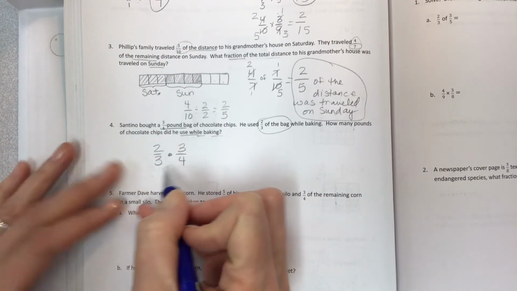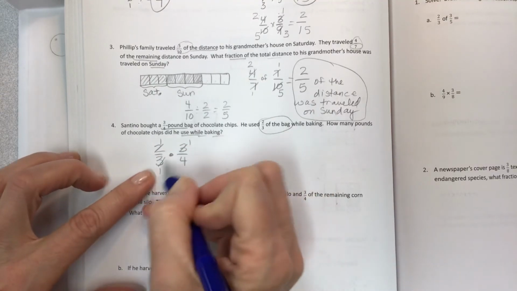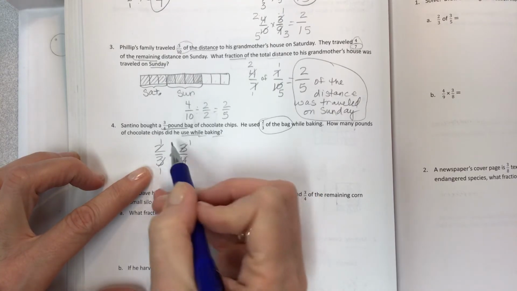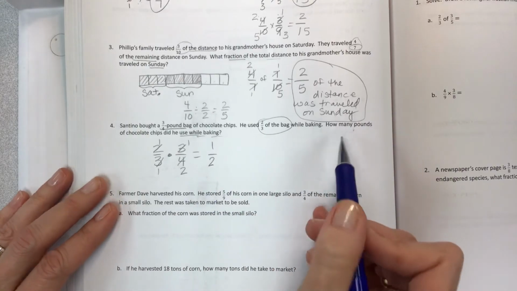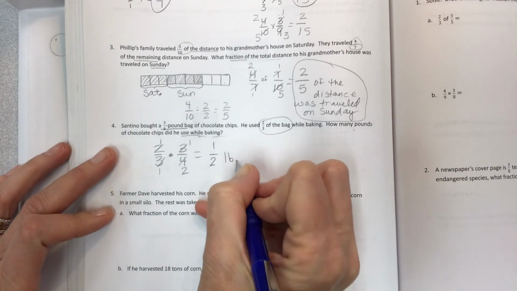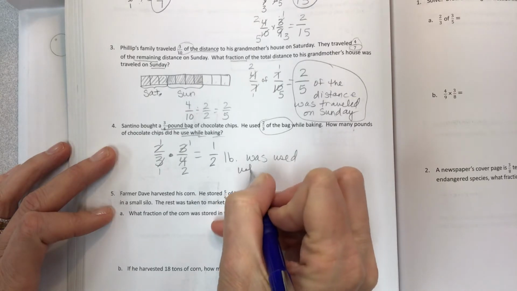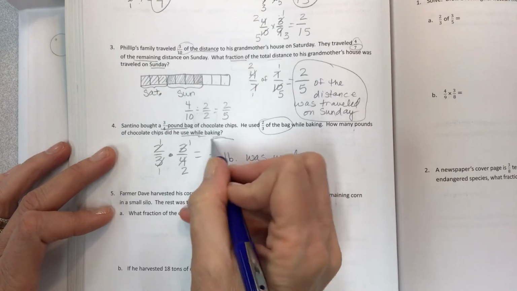Okay, if you wanted to switch these and rewrite it, you could, but why? When you can just cross cancel, dividing these 3's by 3, dividing 2 and 4 by 2, and you end up with 1/2. And so how many pounds? 1/2 pound was used while baking. There you go. That one's fun and easy.